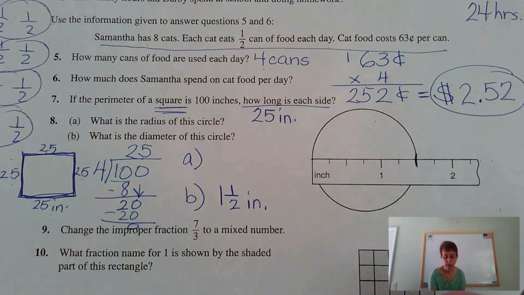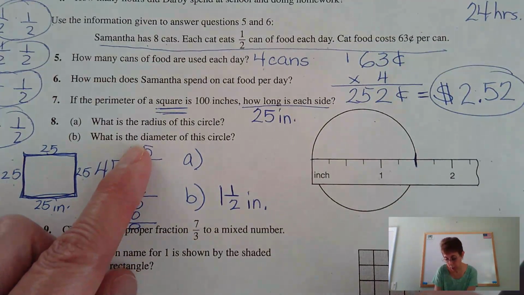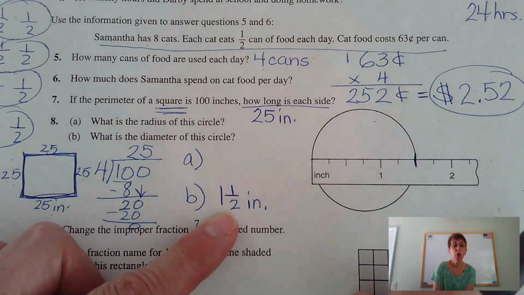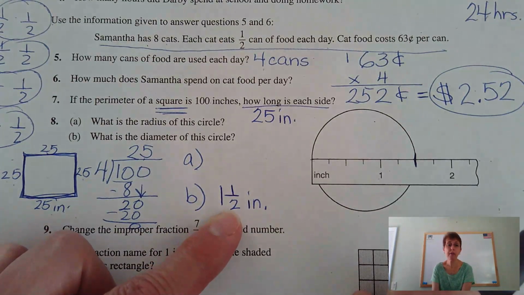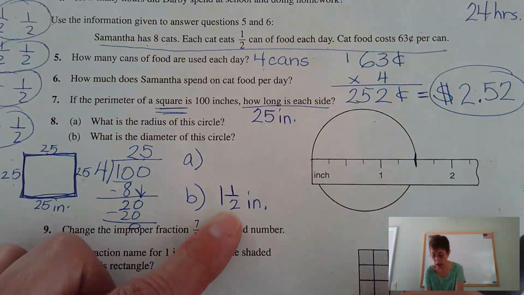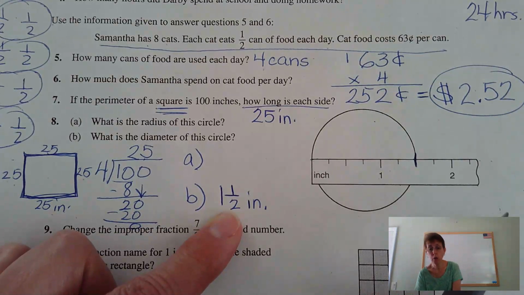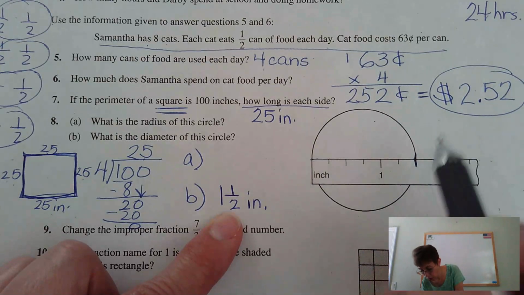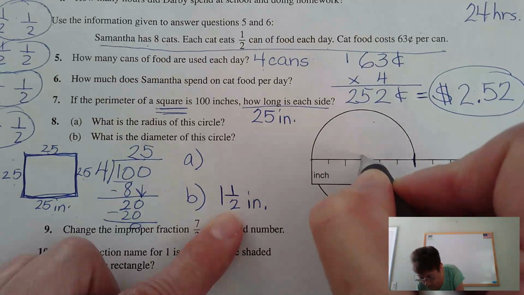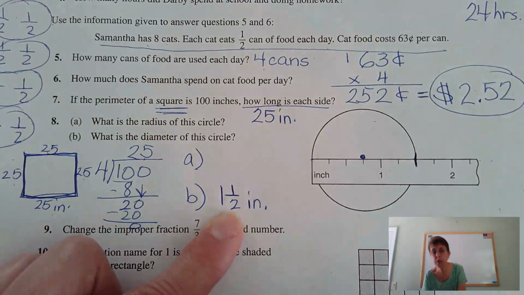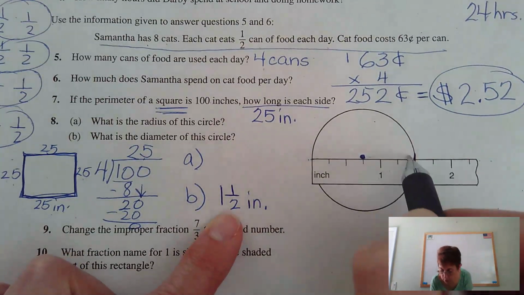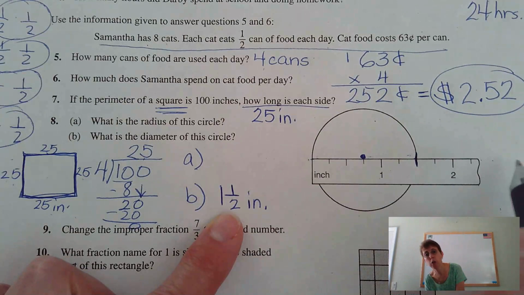Some of you may be able to look at 1.5 inches and know immediately what half of that is, and then you have the radius. It's okay if you don't, because the ruler is right here on the circle. Remember that radius goes from the center of the circle to the side. The diameter goes all the way across.